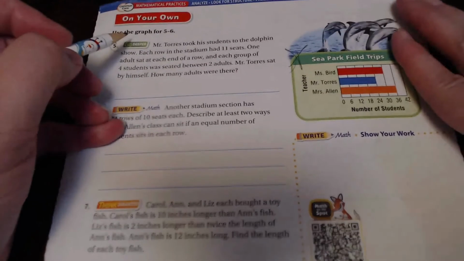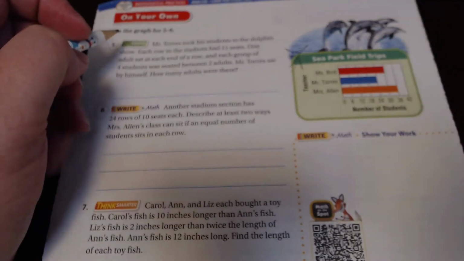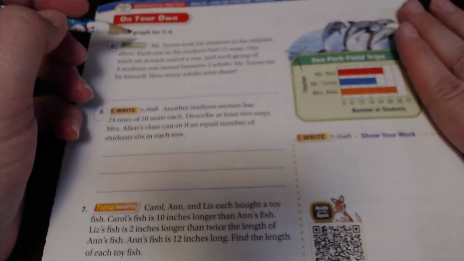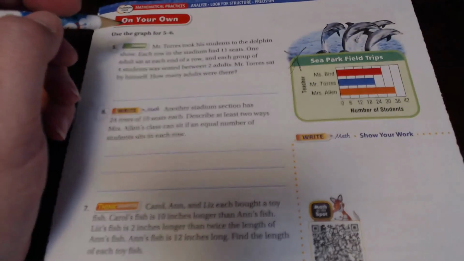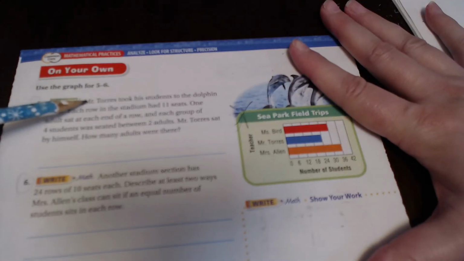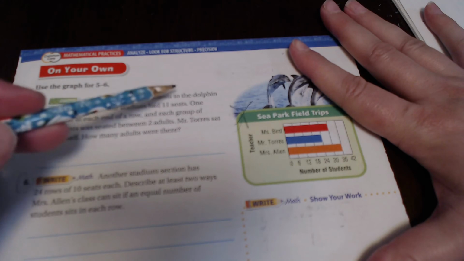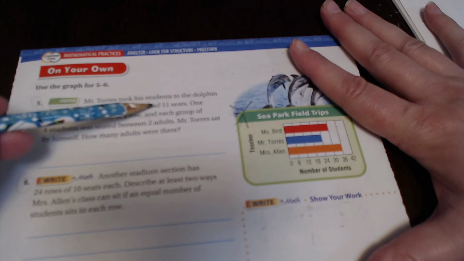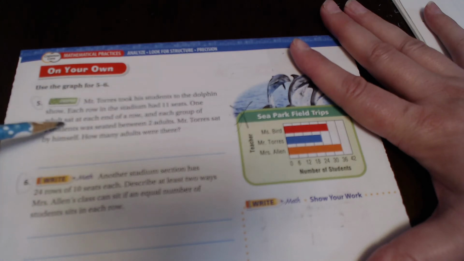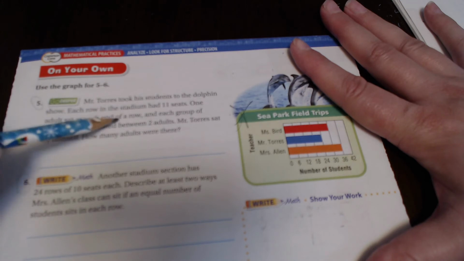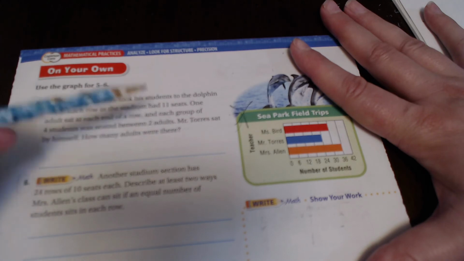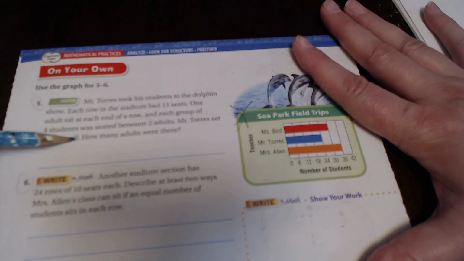Welcome back. Hopefully you were able to get it all done, but just in case you didn't, I'm here and I'm going to work through these. Here we go. Mr. Torres took his students to the dolphin show. Each row in the stadium had 11 seats. One adult sat at each end of a row, and each group of 4 students was seated between 2 adults. Mr. Torres sat by himself. How many adults were there?